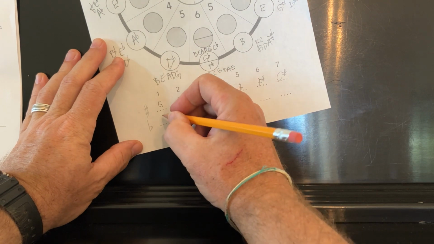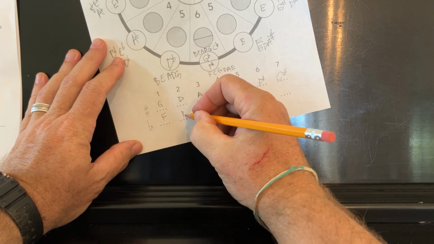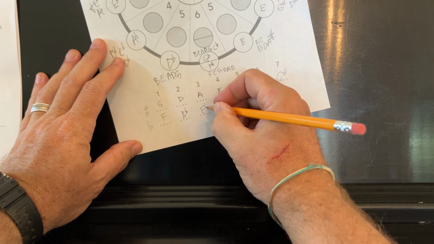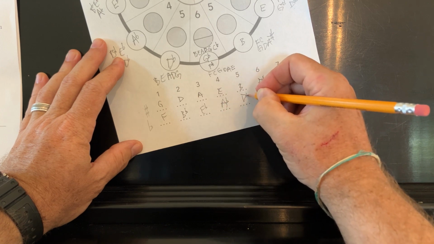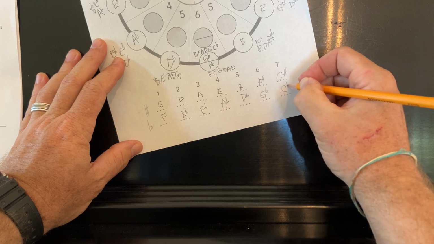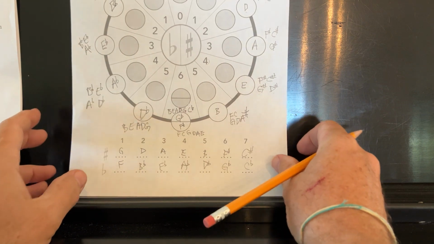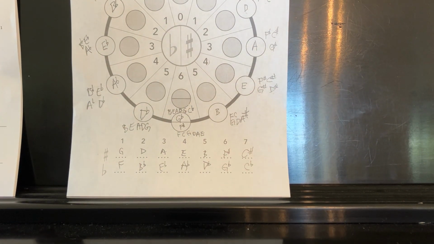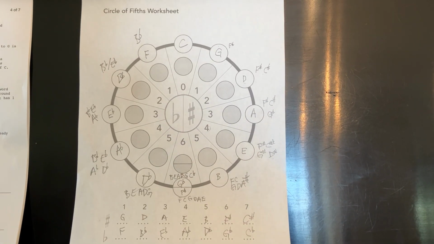1 flat is the key of F. 2 flats is B flat. 3 flats is E flat. 4 flats is A flat. 5 is D flat. 6 is G flat. 7 C flat, which you would never say C flat, you would say the key of B. Okay? So that gets you your quick reference and all of the keys in the circle of fifths, okay?